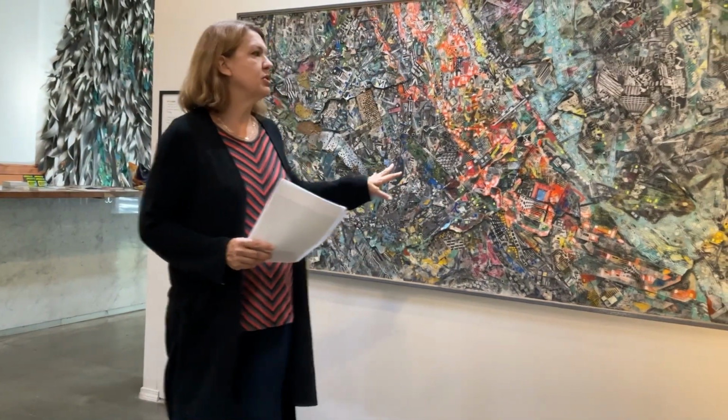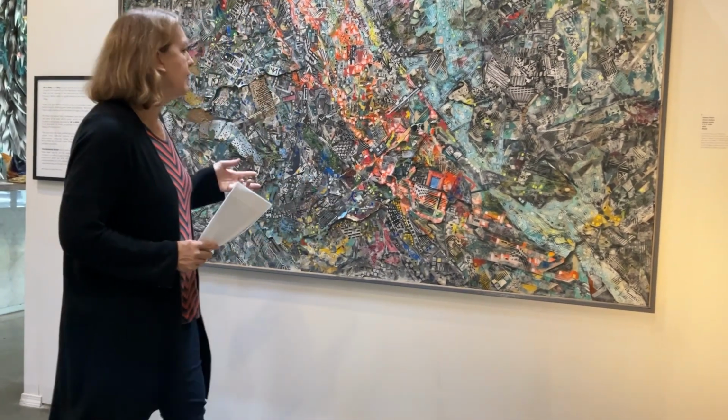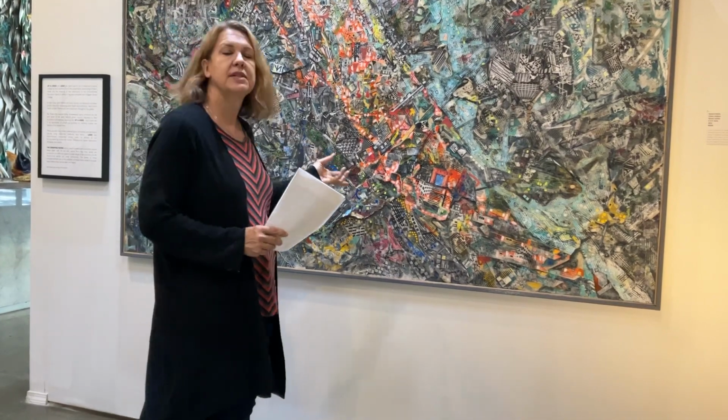So this is an abstraction of the feeling of the city, and it uses paper ephemera from either industrial artifacts or different patterns that you might find in an urban space.